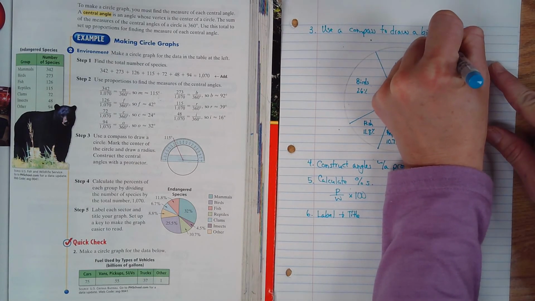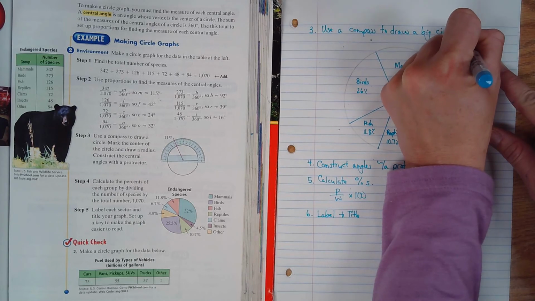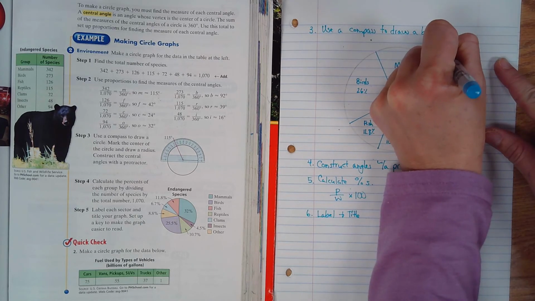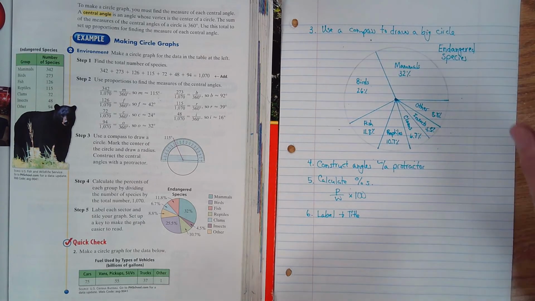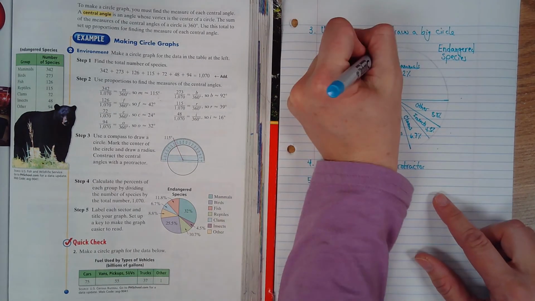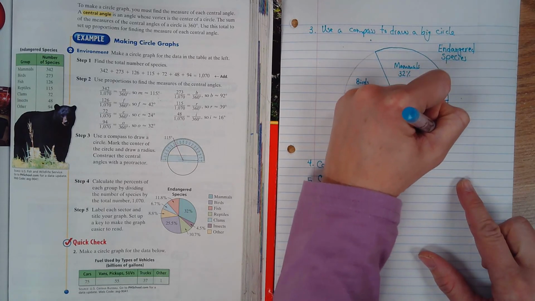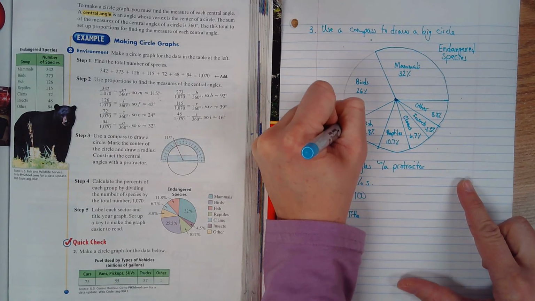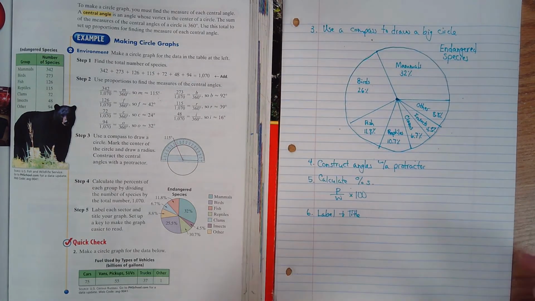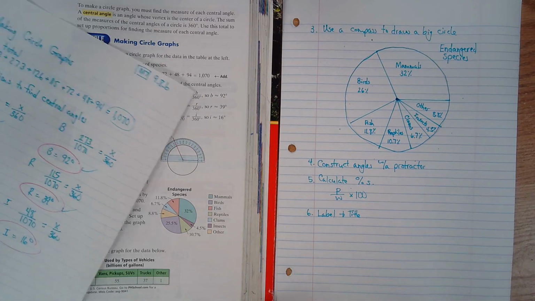So endangered species. So you always want to give a title to your graph, okay? And then you could trace around it if you want to, so that it'll show up better. All right, so that is how to create a circle graph.